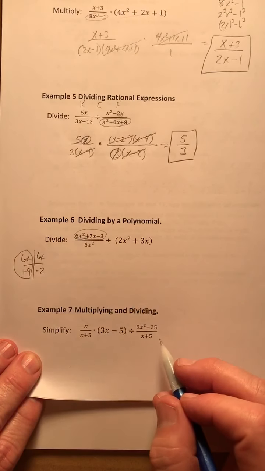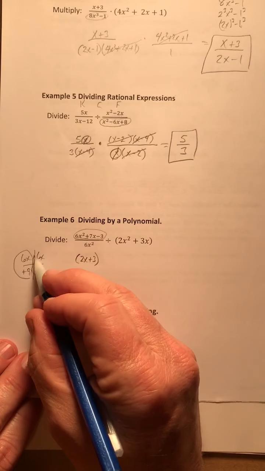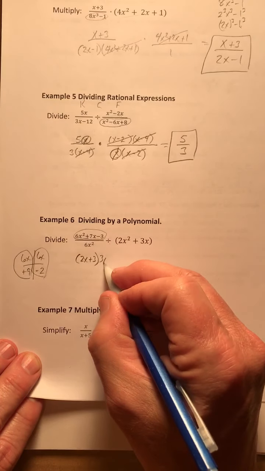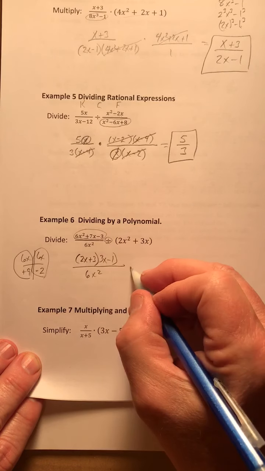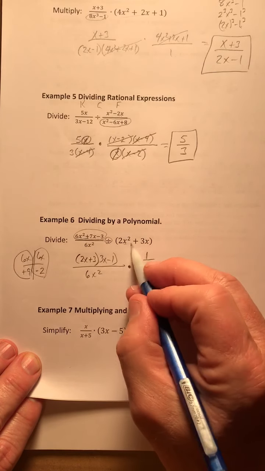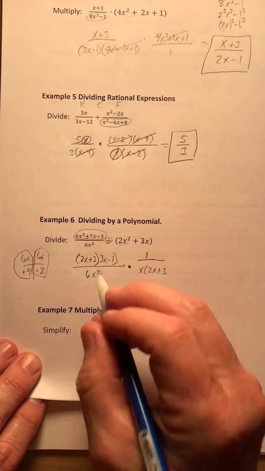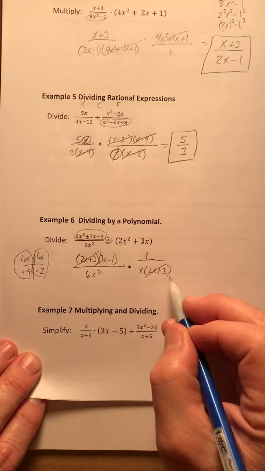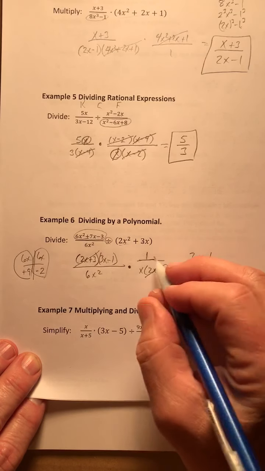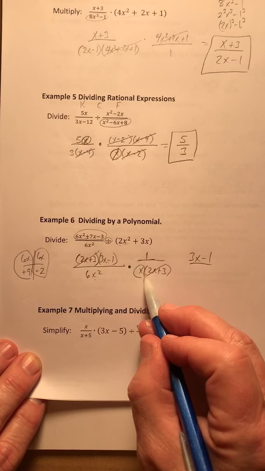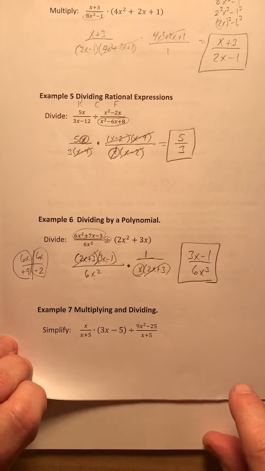All right, can we factor anything out of that? And the answer is yes, a 3. So that leaves us with 2x plus 3. And then this, we can factor a 2 out, which leaves me with a 3x minus 1 over 6x squared. Change this to multiplication, and then flip, and we can factor an x out of that. All right. Now, what can we cancel out? Well, it looks like we can cancel out a 2x plus 3 and a 2x plus 3, and that looks like it. So we got 3x minus 1 times 1, which leaves us with 3x minus 1. And then 6x squared times this x. Don't forget this x. So that gives us 6x cubed. And there's our answer.